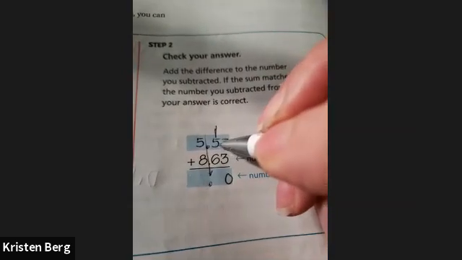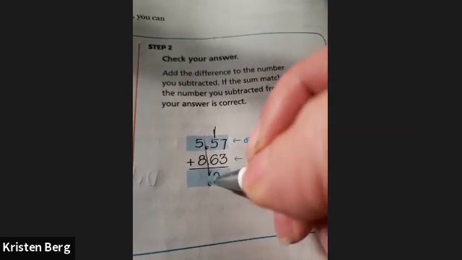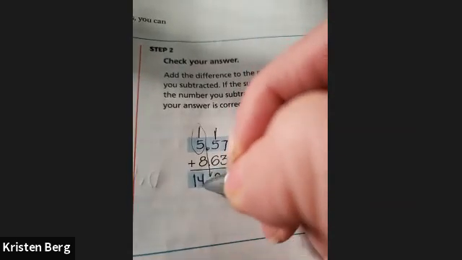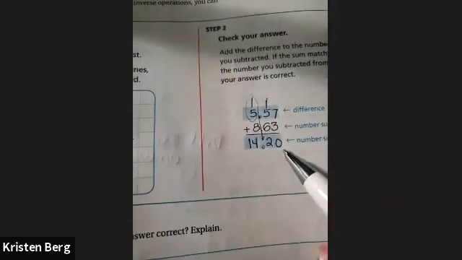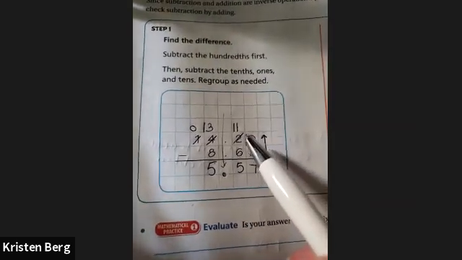Then 6 plus 6 is 12, carry your 1. And now 6 plus 8 is 14. And then we have to check to see if that was the original number that we started off with, which it was. So therefore we just checked our answer.